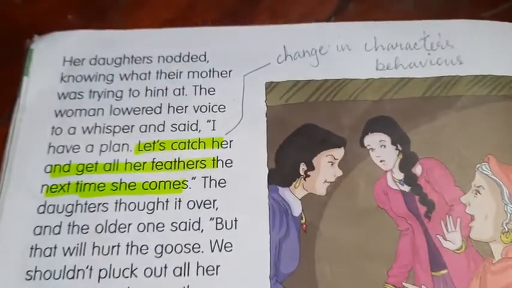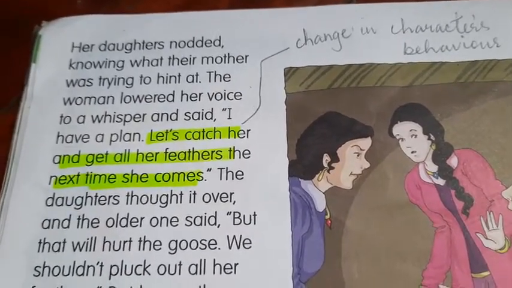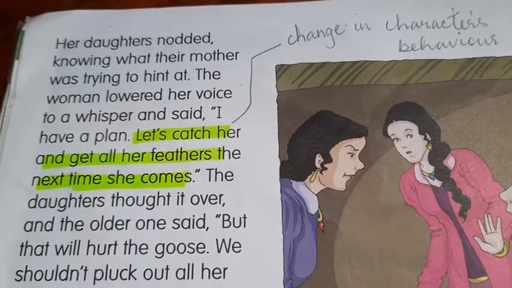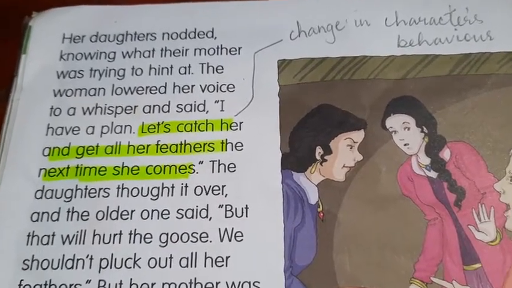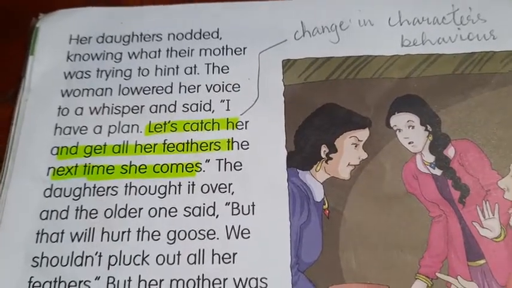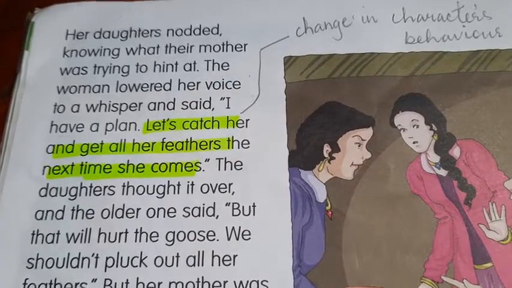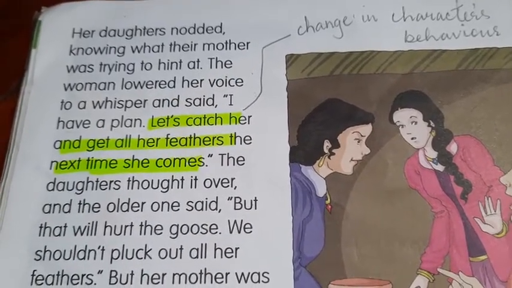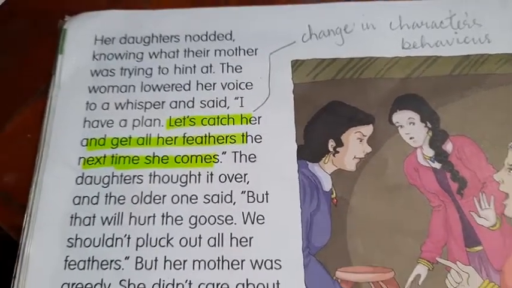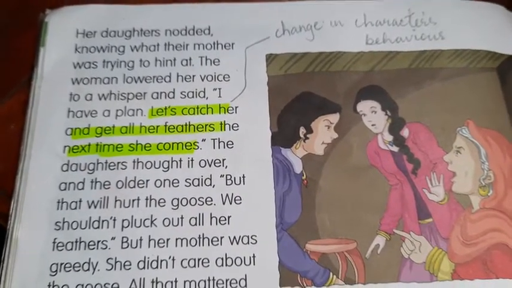The third point for the middle of the story is how the characters change. A change in the behavior of the characters. I have already told you before that it could be in the positive way or it could be in the negative way. Over here, we see that it is in the negative way because the woman and her daughters become greedy and they decide to catch the goose and pluck out all its feathers.